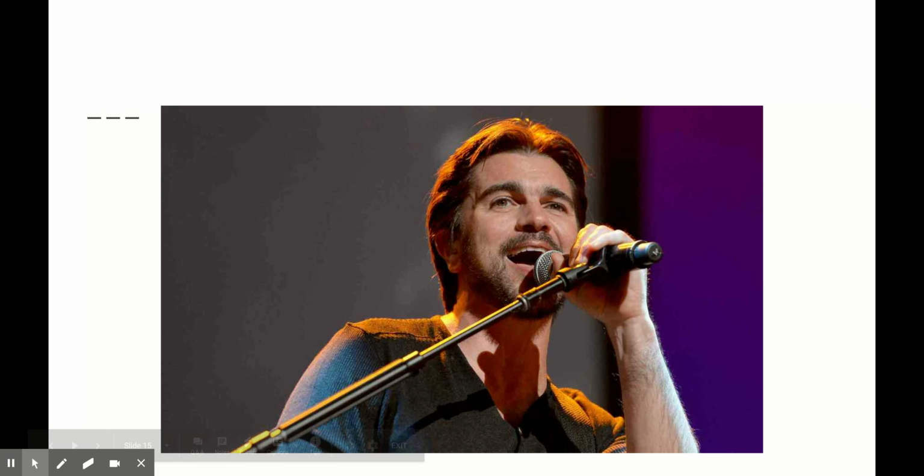For those of you who don't know, this is that guy Juanes. Remember that guy I was talking about at the beginning of the year? Juanes, the guy from Colombia. He's obviously singing. So this is to sing. Repeat after me. Cantar, cantar. To sing, cantar. So if I want to say I sing, yo canto, right?